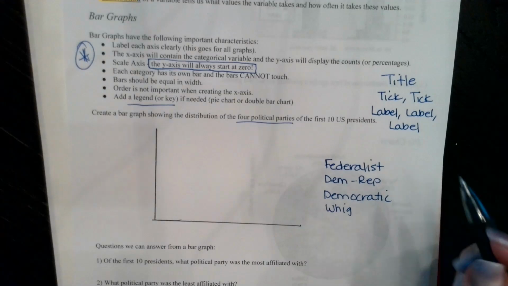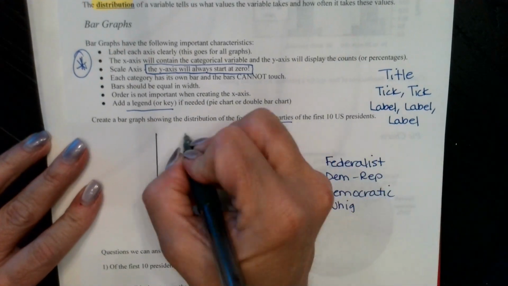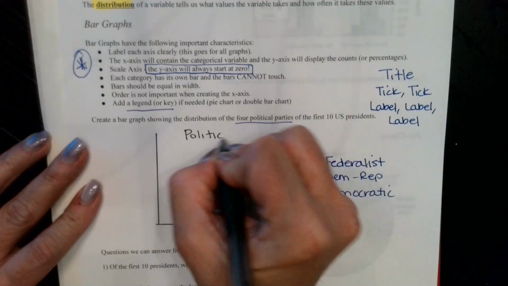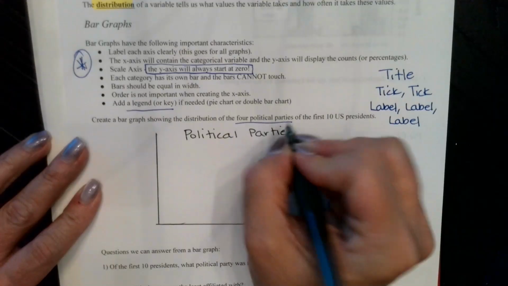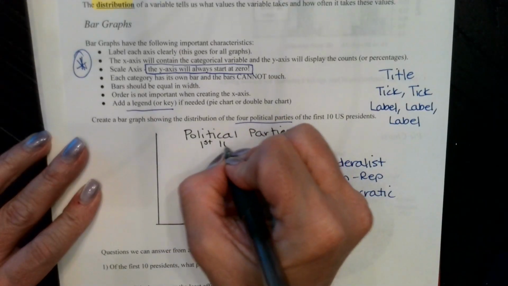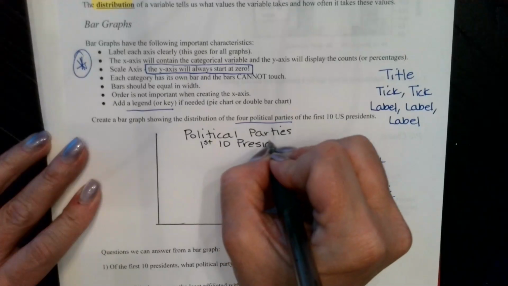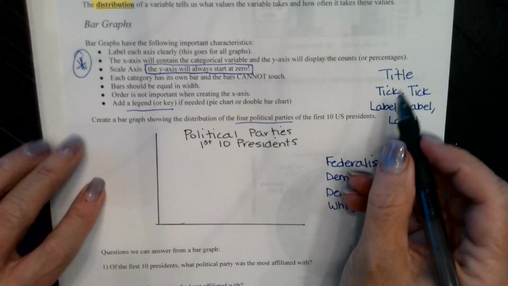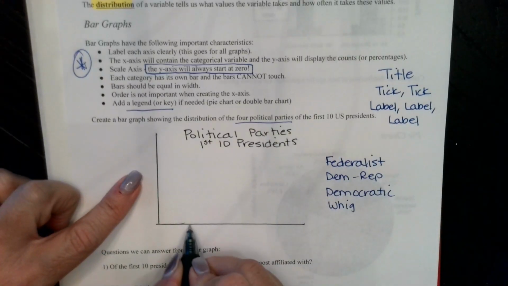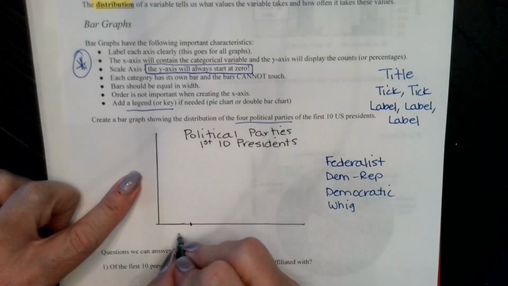And what I want to label this as is the political parties for the first 10 presidents. Okay? And then down here, so there's my title. So my tick marks down here, I'm going to have one here that's going to be the Federalists.